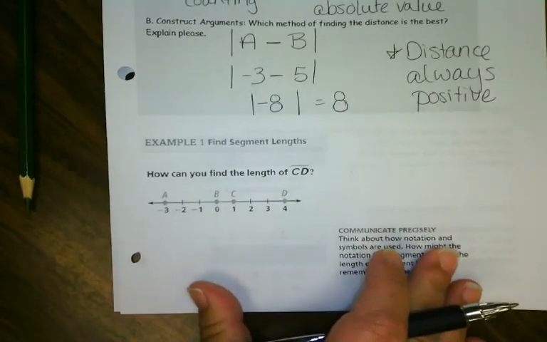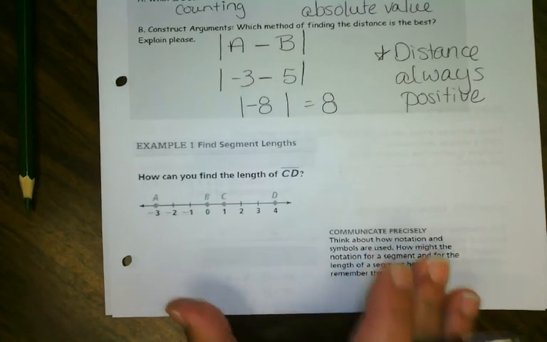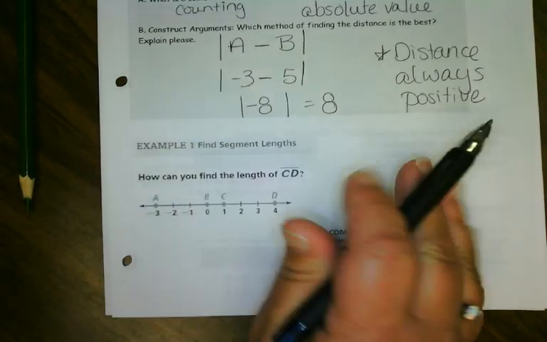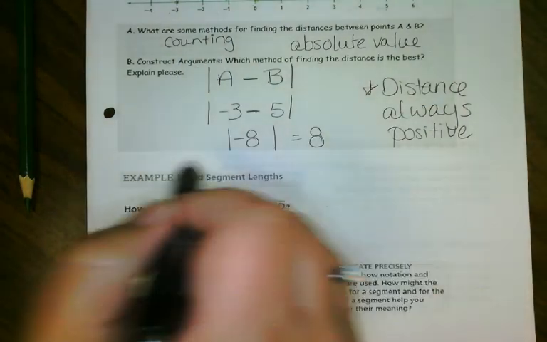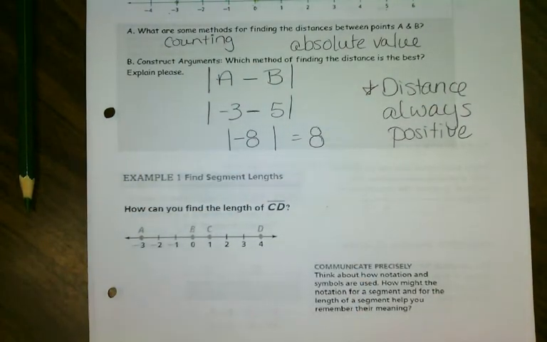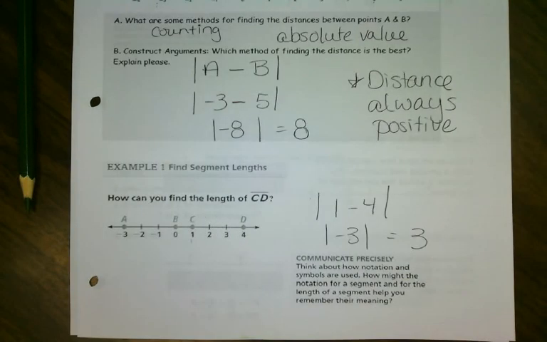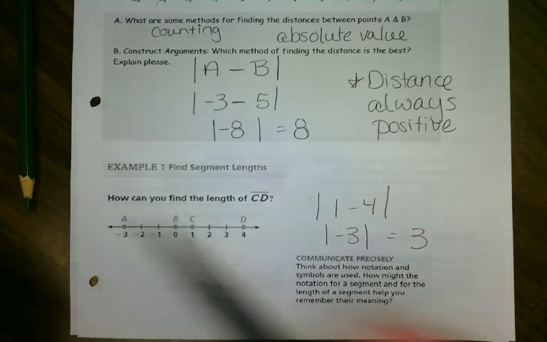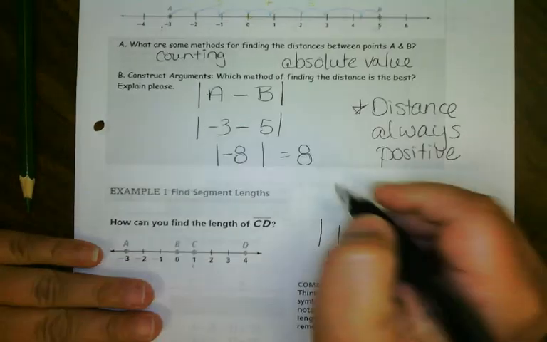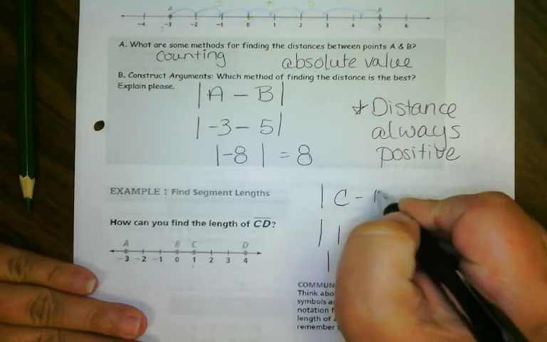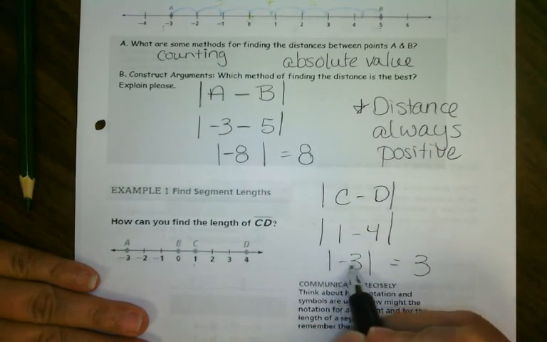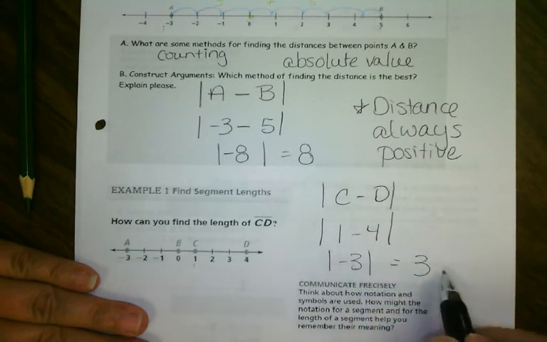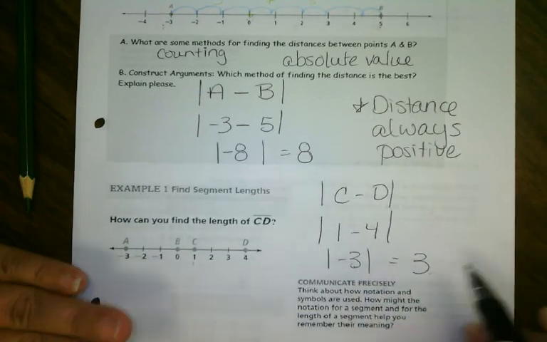With that said, if you're at home watching this video, pause your video, use this method I just gave you, and try to work example 1. If you use that model here, A minus B, then here you would have done C minus D to find that 1 minus 4 is -3, and the absolute value of that is 3.